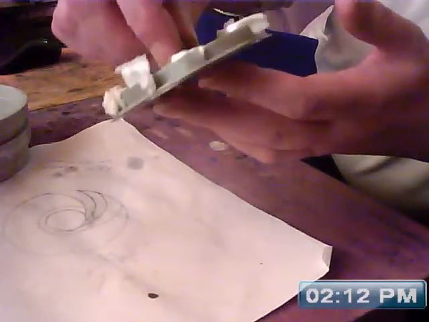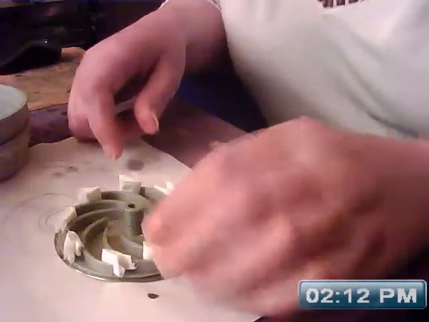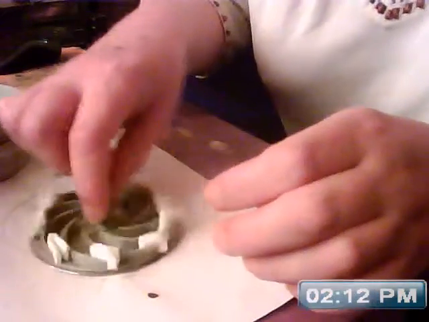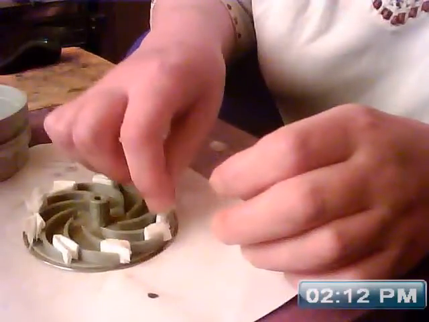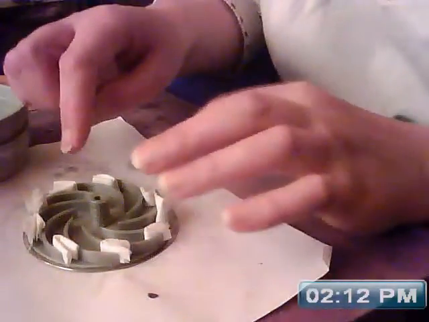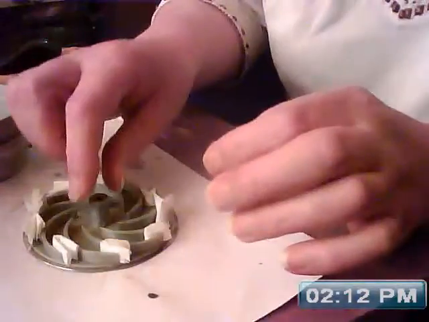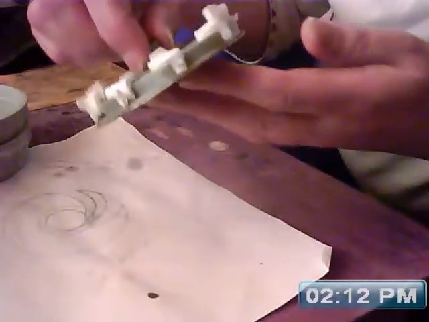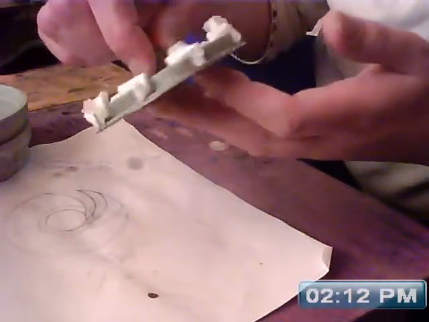The edge is going to dry a lot quicker than the inside, that's for sure. So that one's gone all loose actually. That's how little you have to press on them. You just need a tiny amount of support. They'll soon dry.